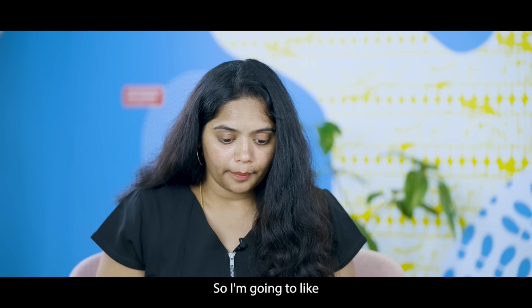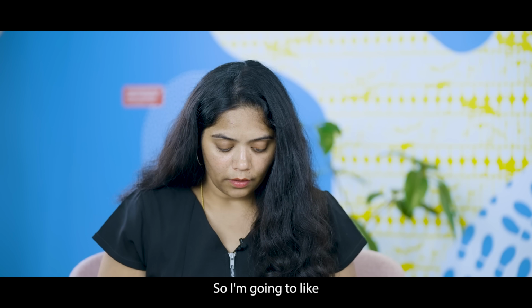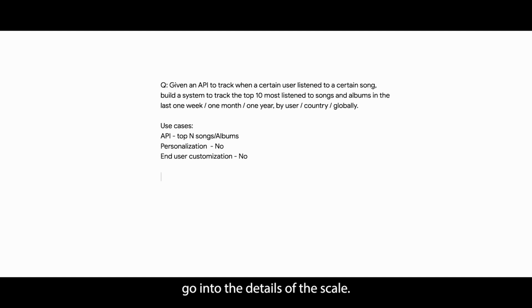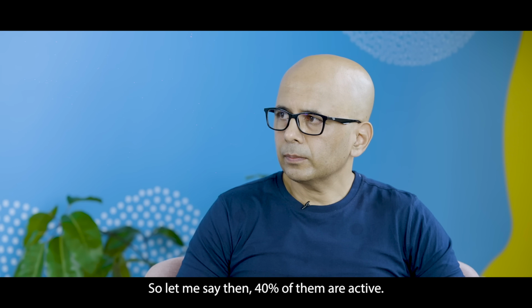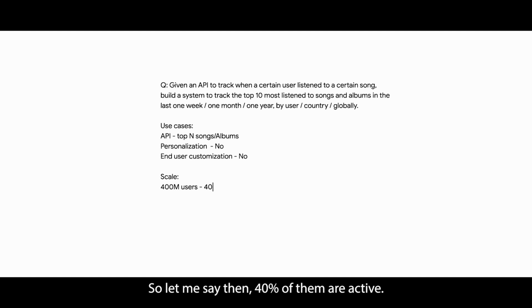So I'm going to go into the details of the scale. I'll just assume some numbers here. Let me know if that is fine. Go ahead. So can I say there are like 400 million users to start with? Unique users, yes, but of course you have to assume that not all of them will be on the app at all times. Okay, so let me say then 40% of them are active. Okay, that's a reasonable number.